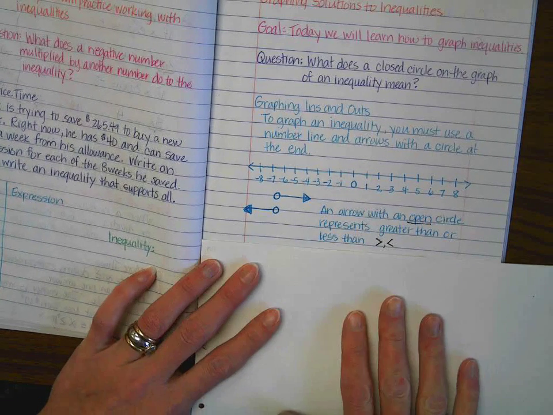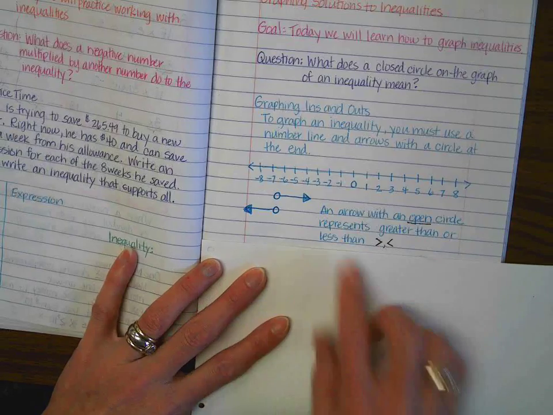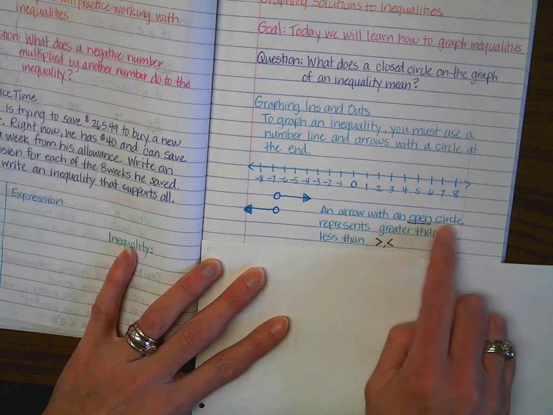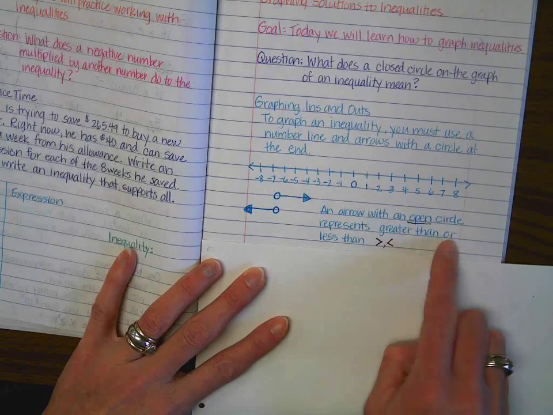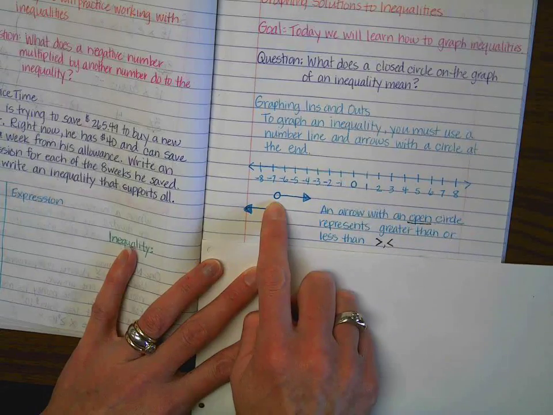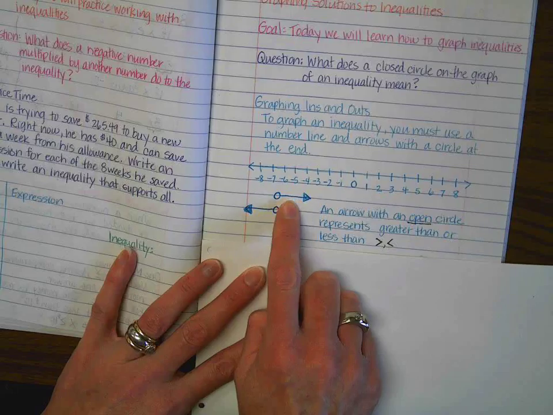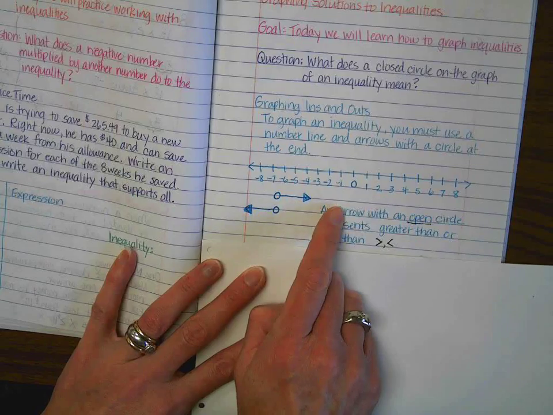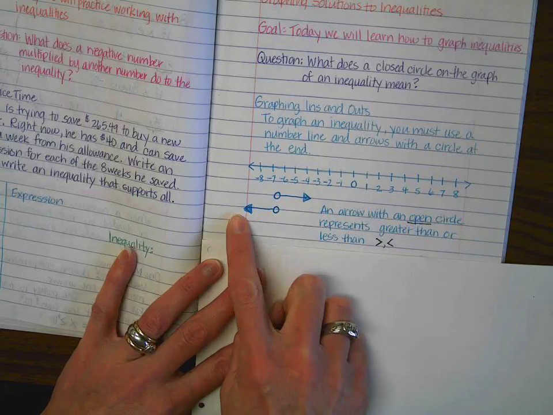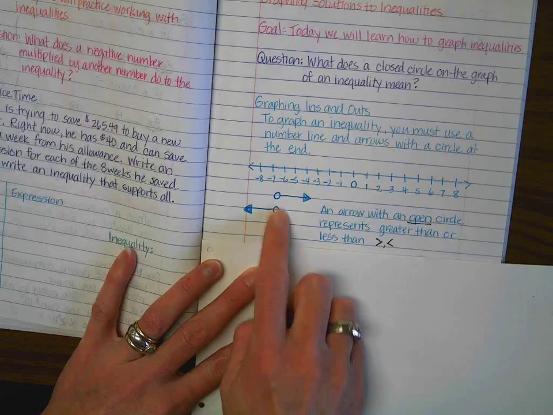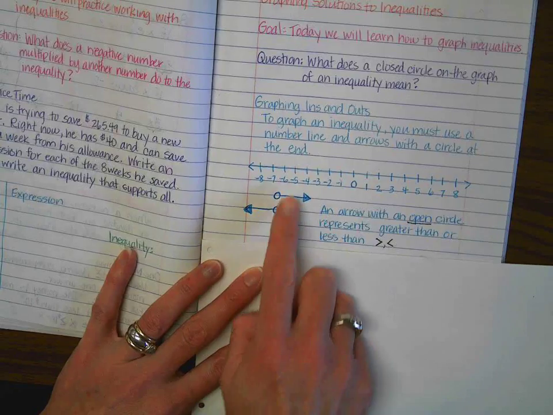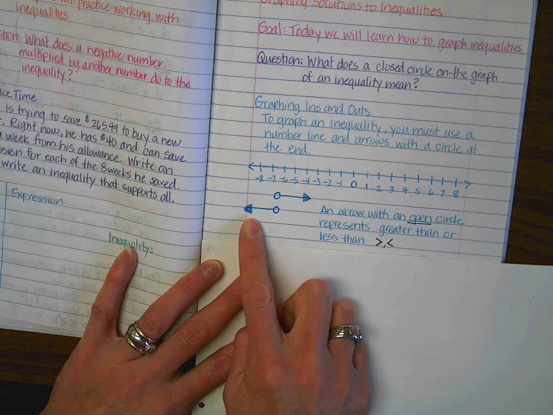What we need to know with these arrows is that an arrow with an open circle represents greater than or less than. If the circle is open, then it is showing any value that is greater than a number or any value that is less than a number. You have to keep the circle open because you're only talking about what is greater or what is less.